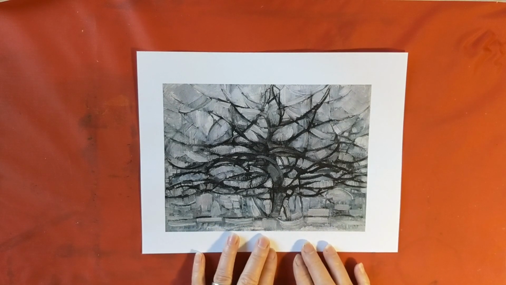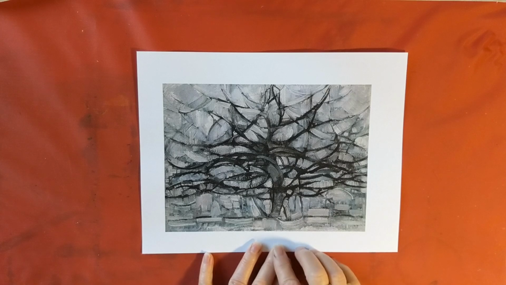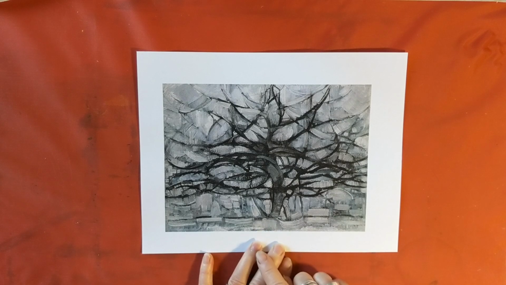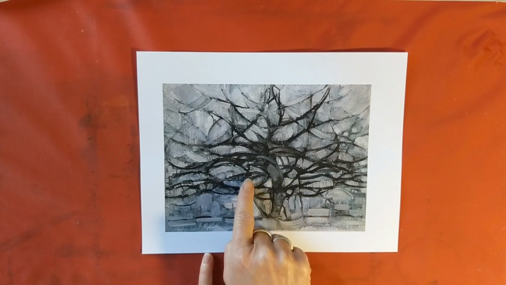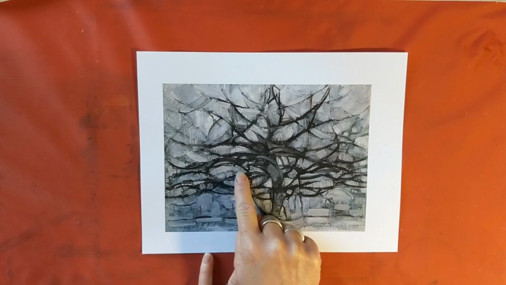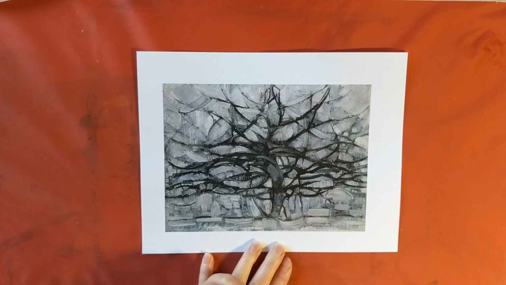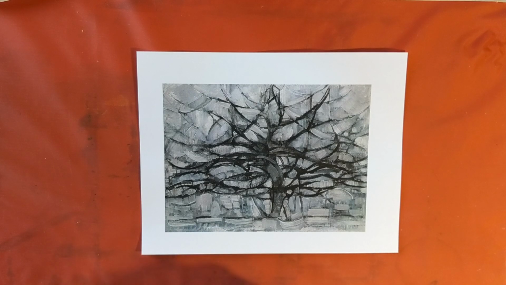You can see his interest in trees, but as you can tell, it's not a realistic version. It's not just as you would see it. He's started to play around with the way that they overlap and make different shapes in between this. The reason I've chosen this is basically just in values, and values is talking about light and dark.